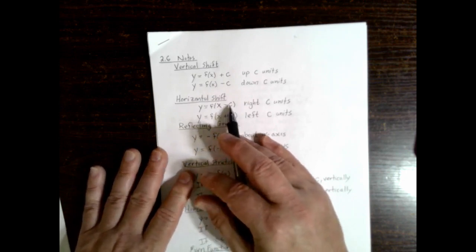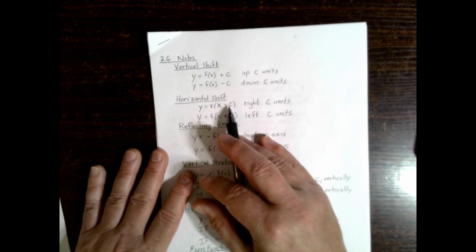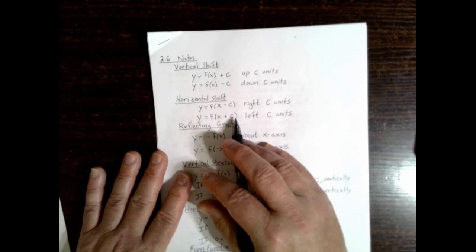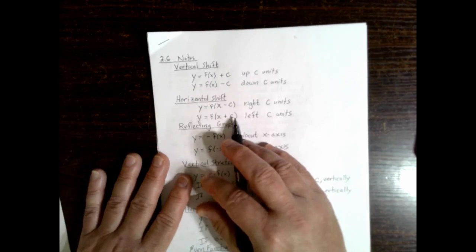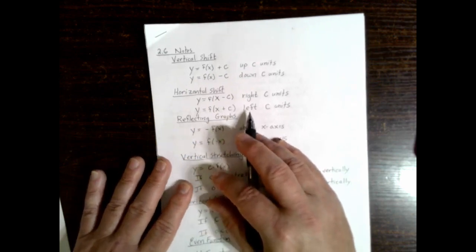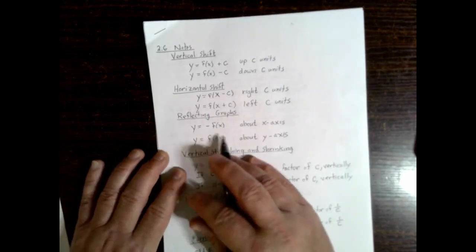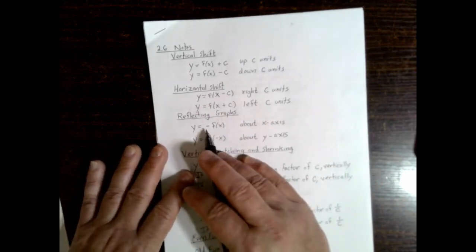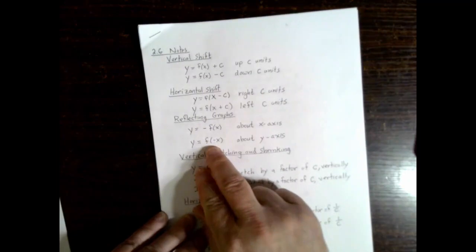You would think subtracting would move it left because left is negative on the number line, but no, it moves it to the right. And if you think add c, you would think moves it to the right. No, it moves it to the left. Now reflecting, there's two reflections. There's putting a negative in front will reflect it on the x-axis, above to below and below to above. And putting a negative on the inside reflects it on the y-axis, from left to right and right to left.